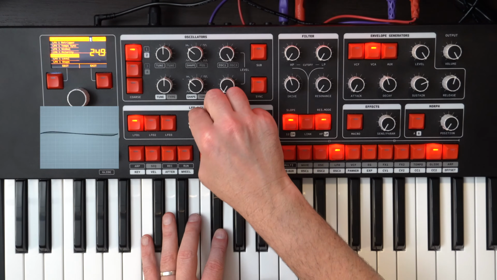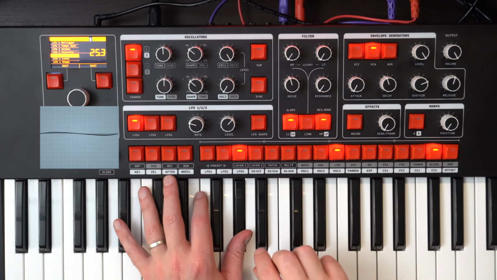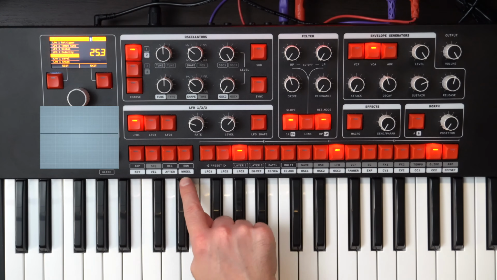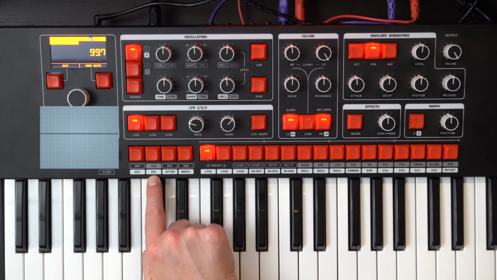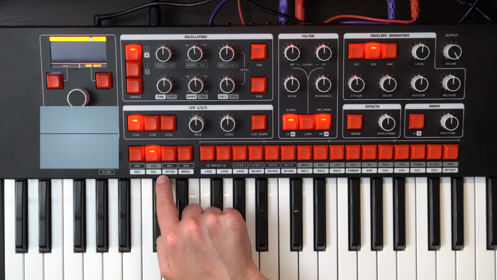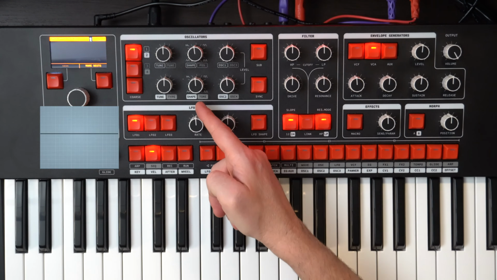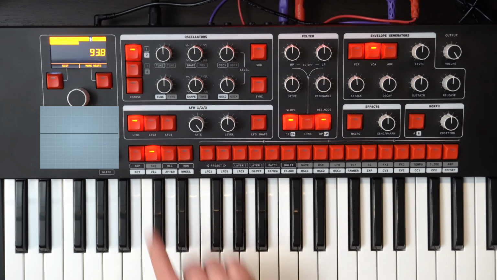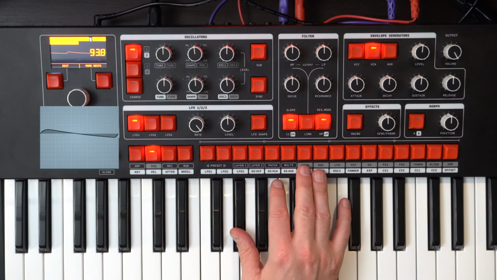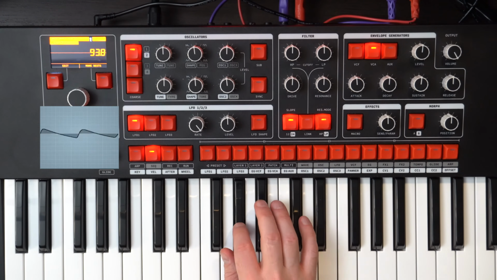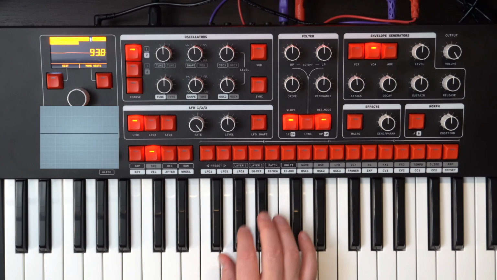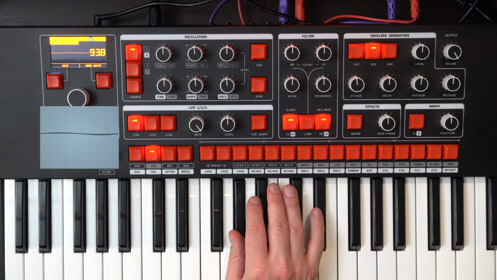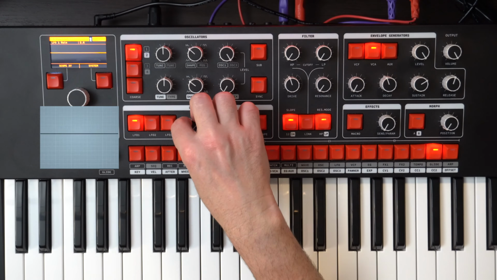But one thing we can do, so let's have a look at these. We've got velocity. So one thing we could do is go to velocity and then change the rate. So now let's take the rate down all the way.